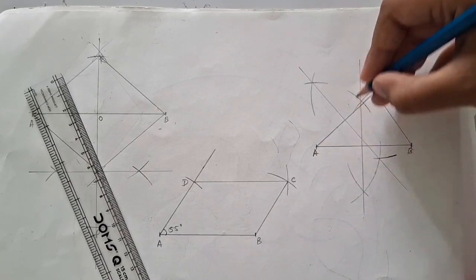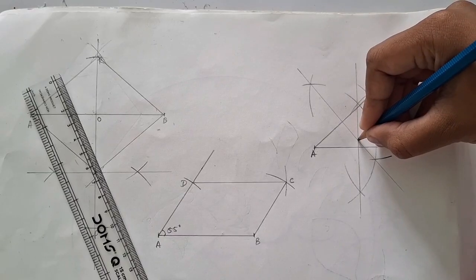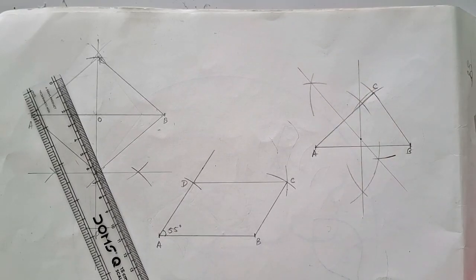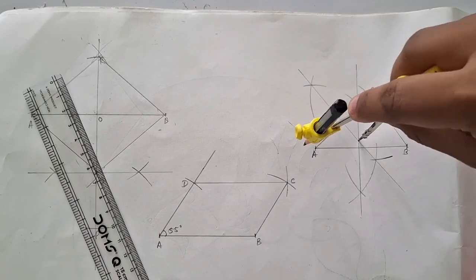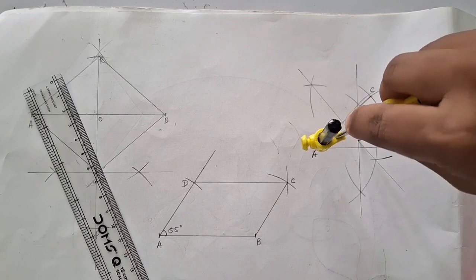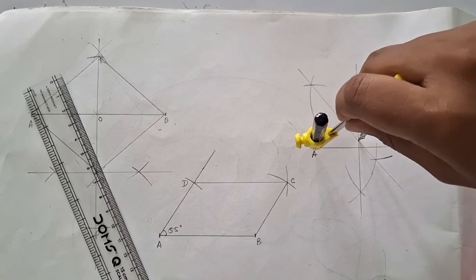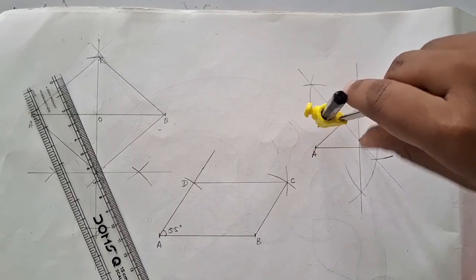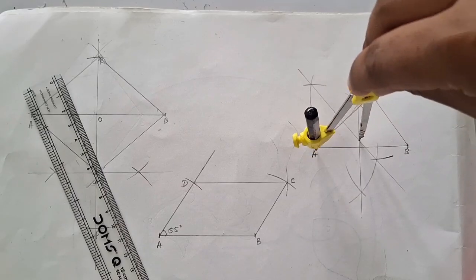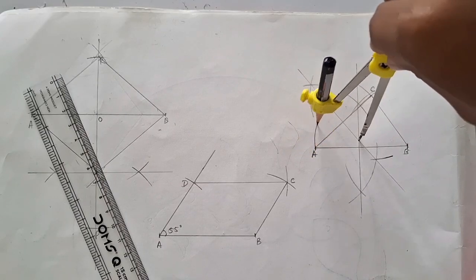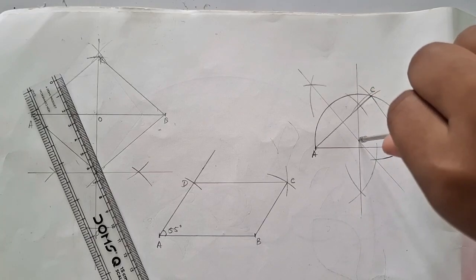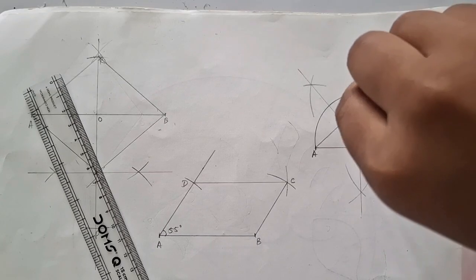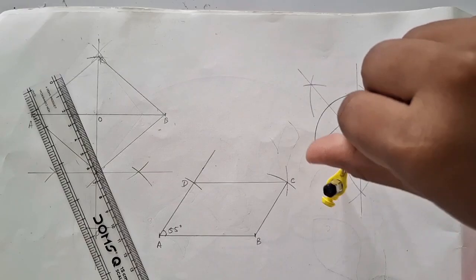Now the point where these two bisectors meet is the center of my circle. This is going to be the center of my circle. Now I will keep the compass on this point and take the radius as the distance till A, B or C. It is all going to be the same, and magically when I draw a circle from this point and this radius, this circle will be touching all the 3 points.